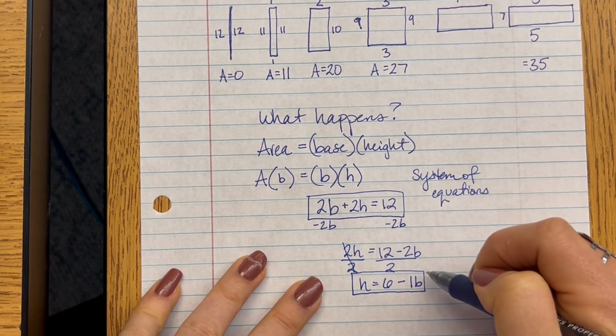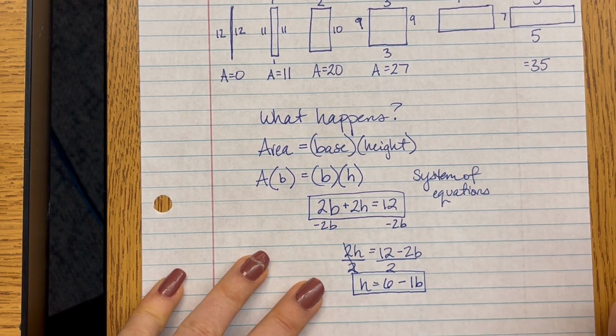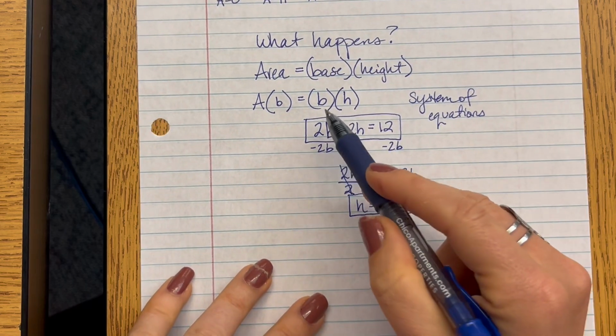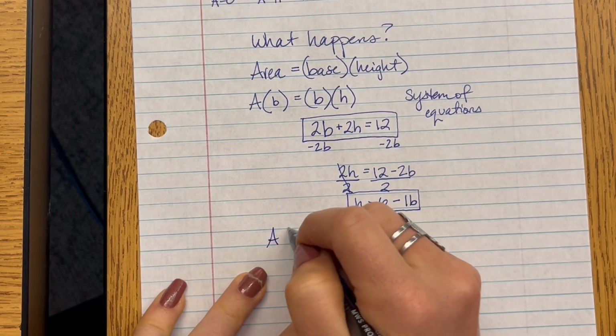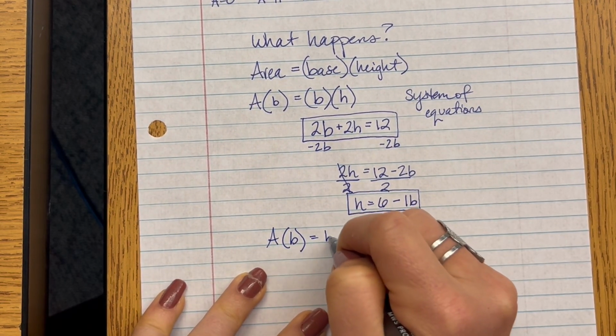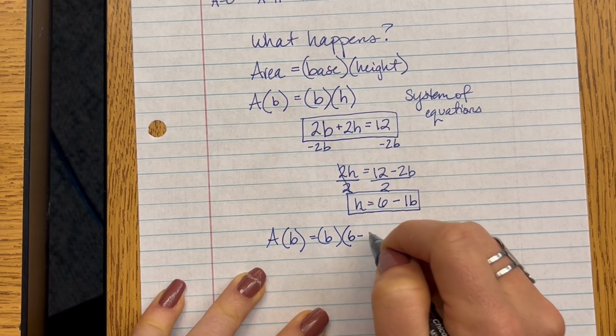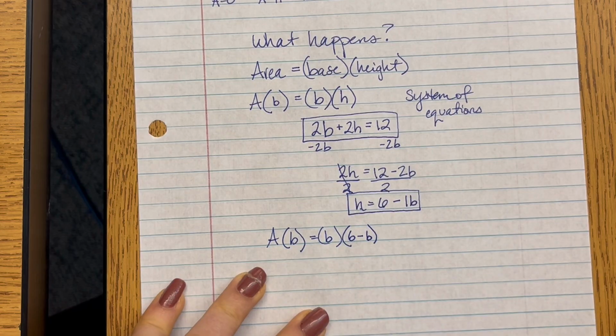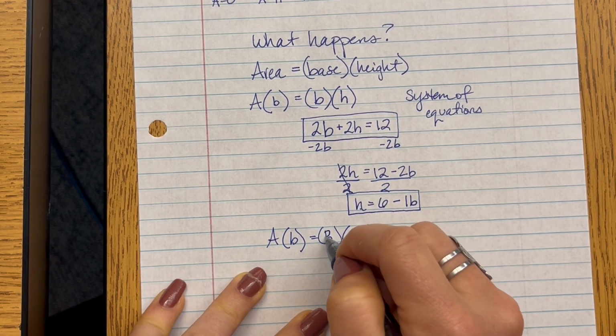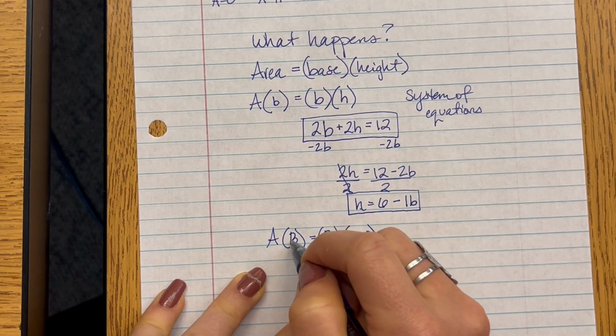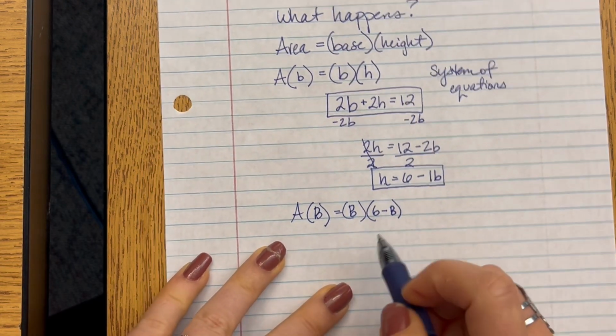So I'm going to use substitution method. I'm going to plug that back into my area equation. So instead of area equals BH, I have area equals base times this h, 6 minus b. I'm so sorry, 6's and b's look almost exactly the same. That was a bad choice. Base, I'll make my base capital B now.